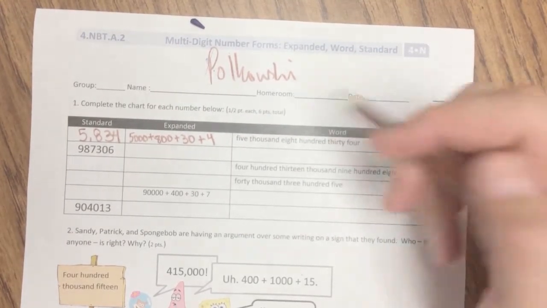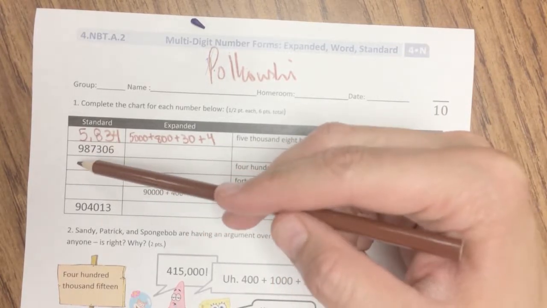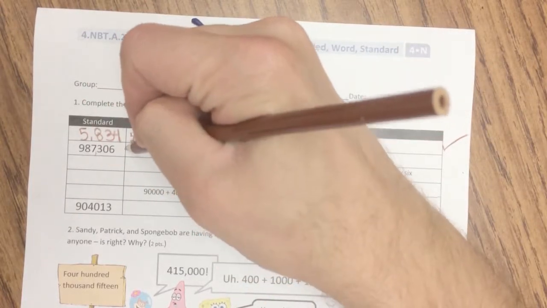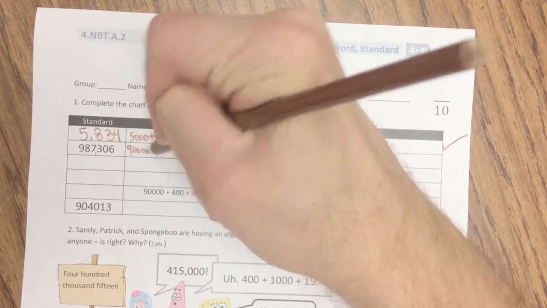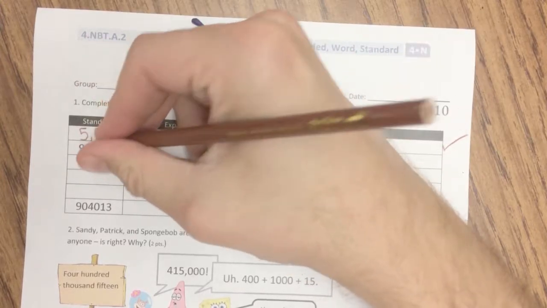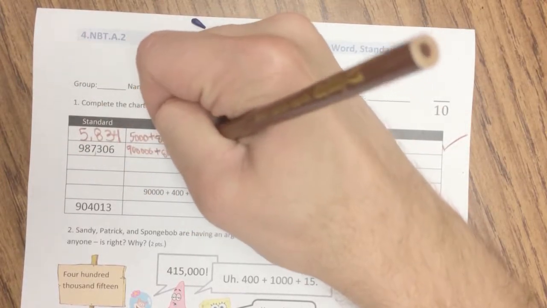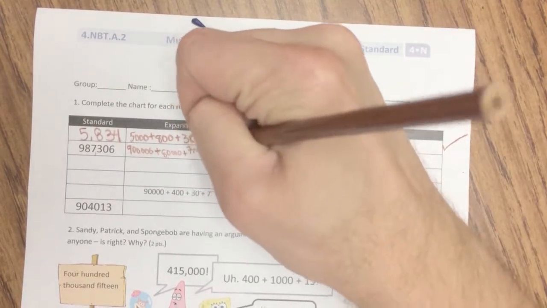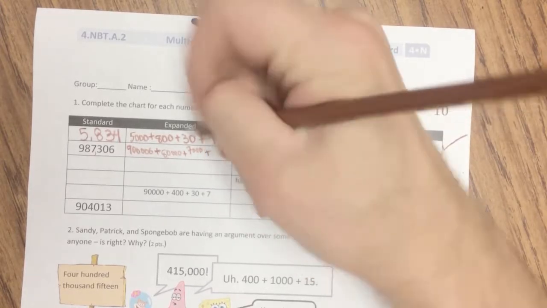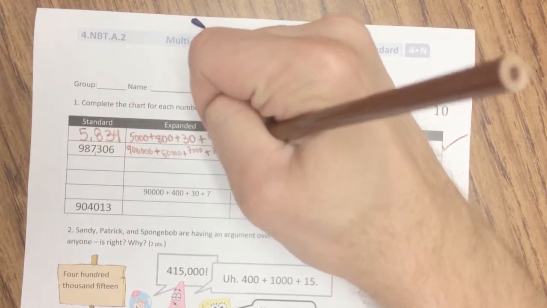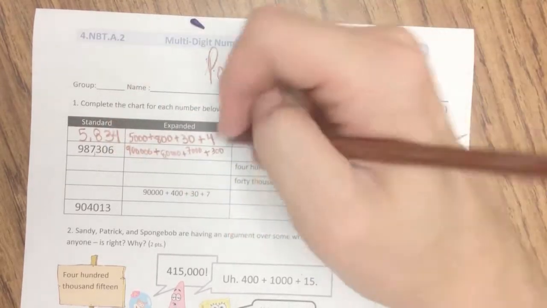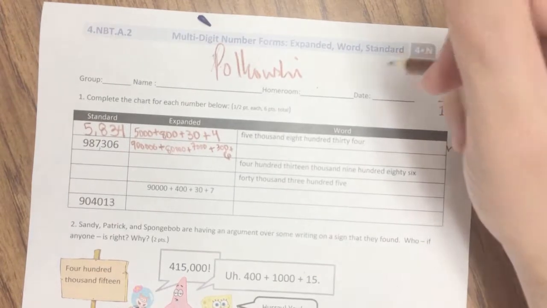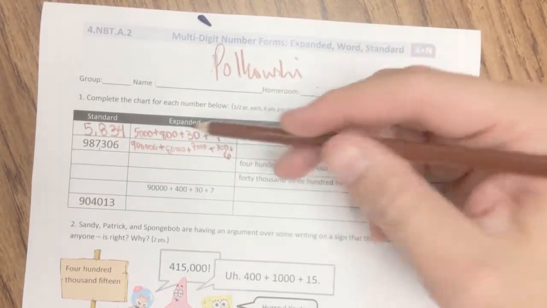Pretty sure about that. Let's see, the next number is already in our standard form. Let's see. So we have 900,000 plus, I see 80,000 plus 7,000 plus 300. There's nothing in the tens place, plus 6. Maybe on the actual test this will be a little bit bigger. So how do we write that number?